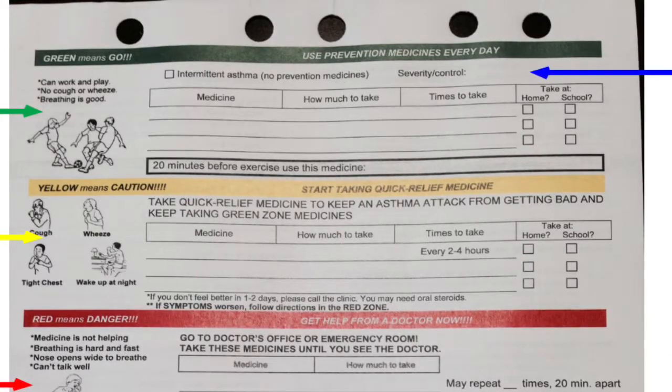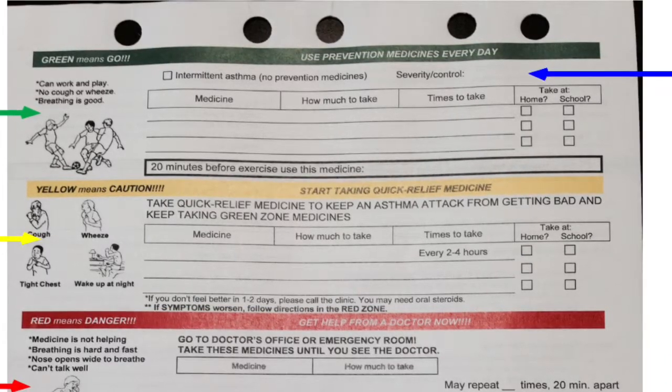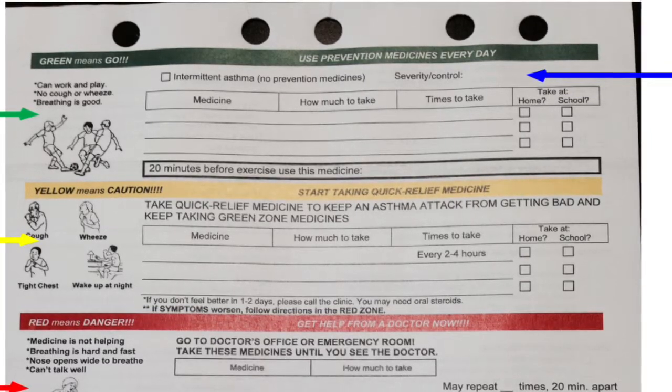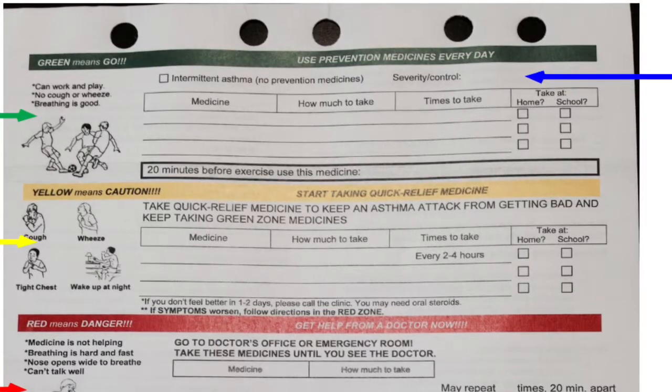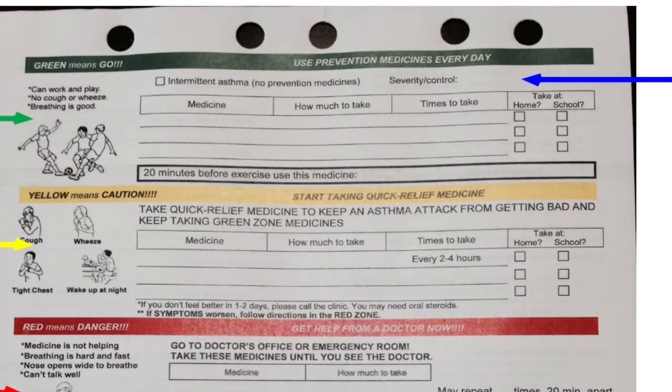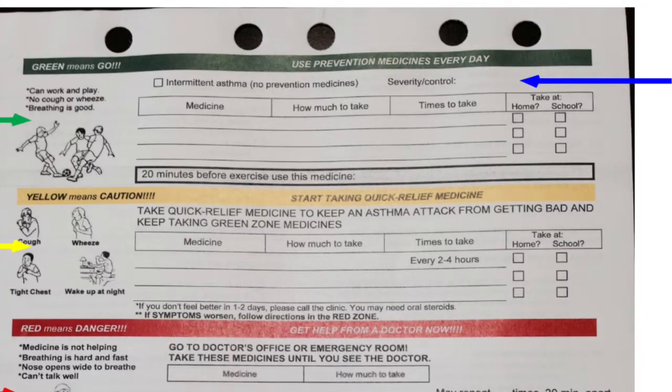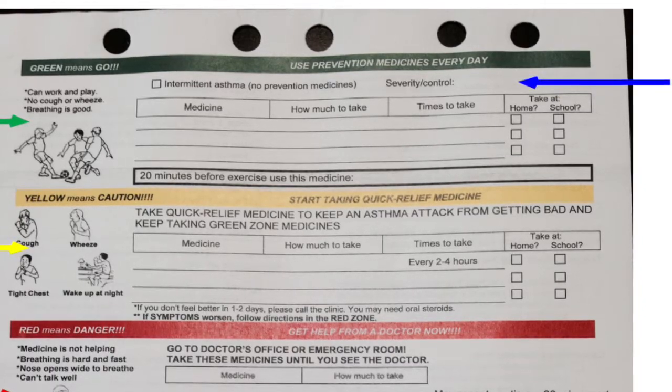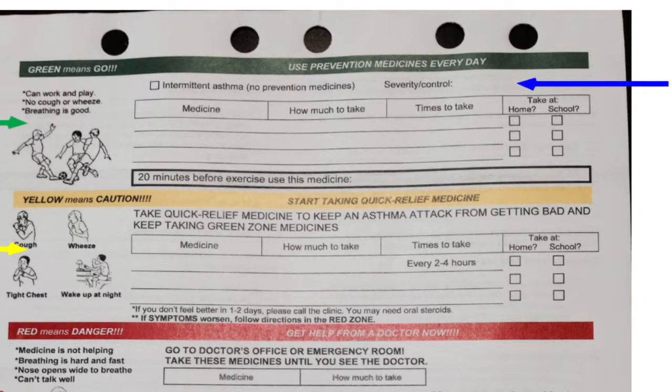Where the yellow arrow is the yellow zone. This is the patient's sick plan. When the patient is experiencing symptoms, start taking albuterol every 2 to 4 hours and list 4 to 6 puffs here. Also write, continue taking green zone medications as indicated above on one of the yellow lines.